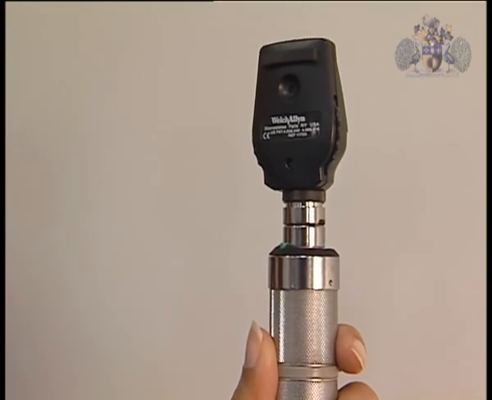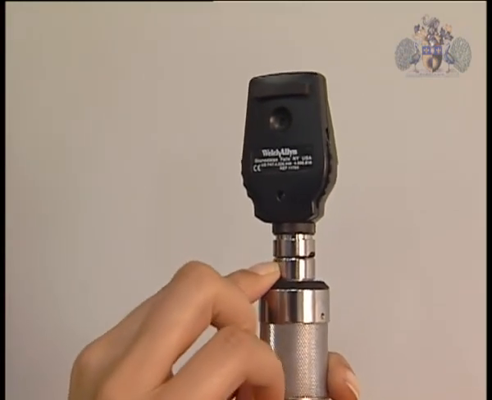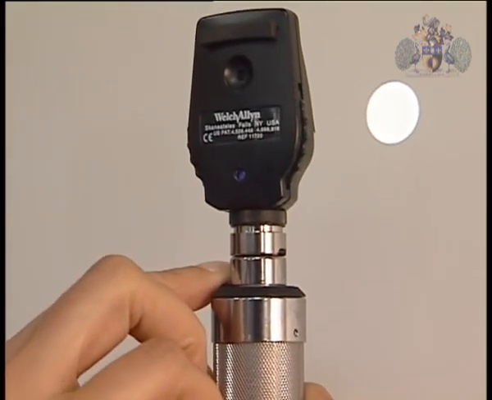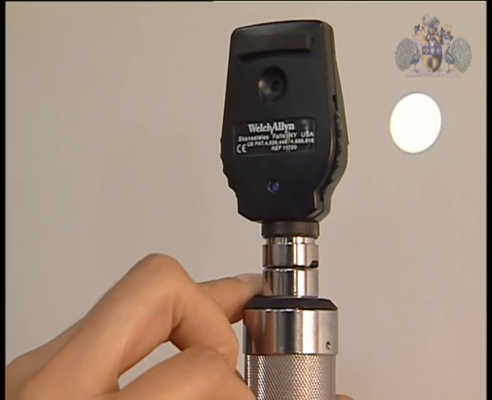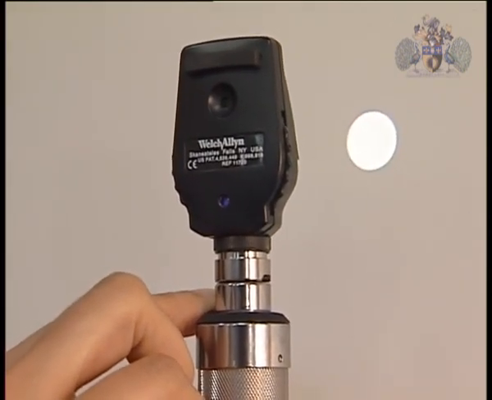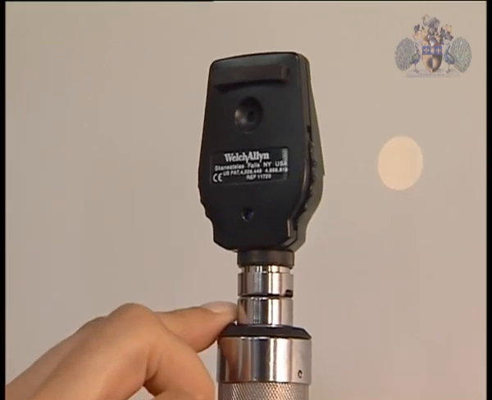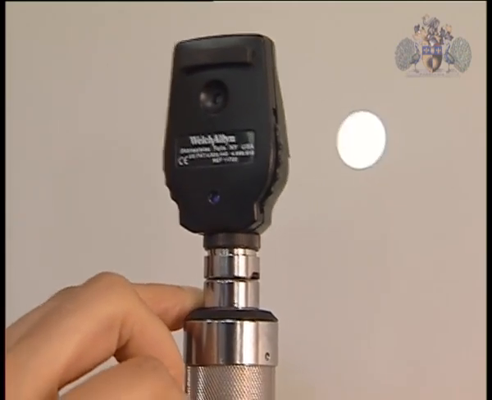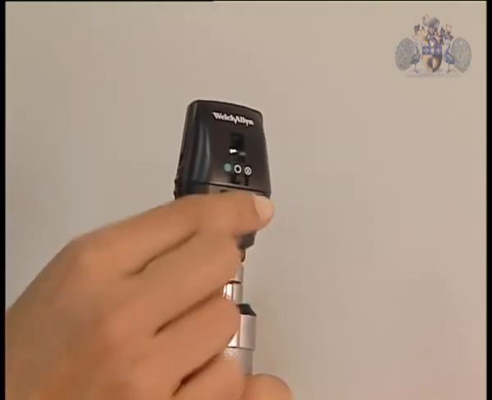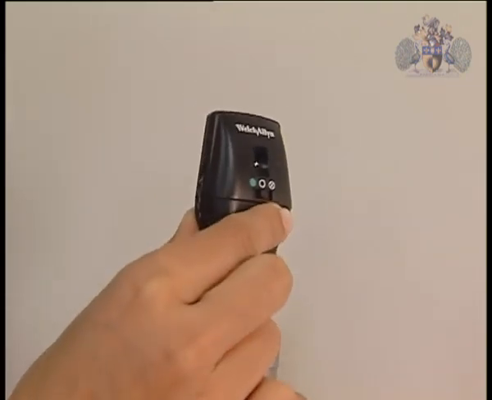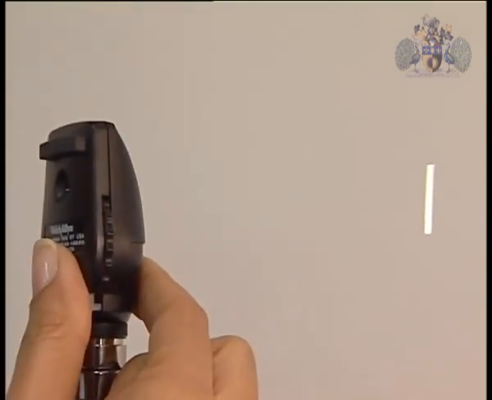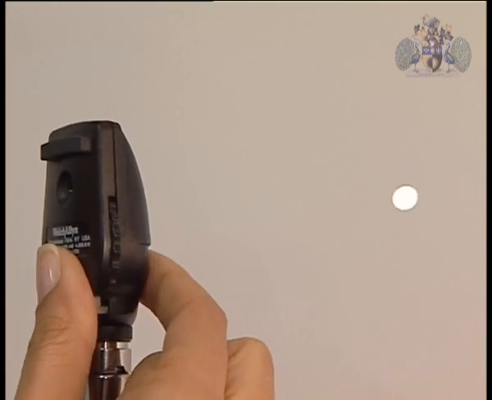Turning the ophthalmoscope on. Press the green button and rotate the shoulder to turn the light on. You can adjust the brightness by moving the dial further forwards. There is a switch at the back which will adjust the type of light beam you get.